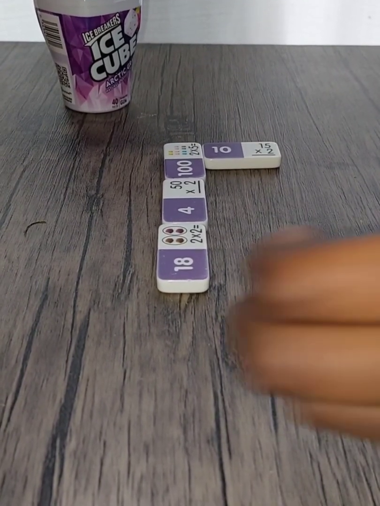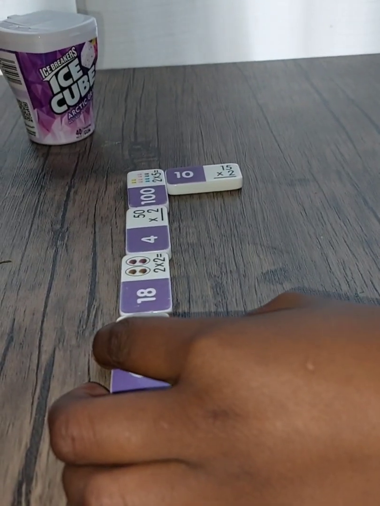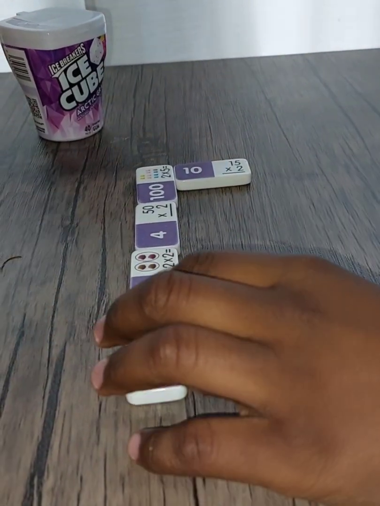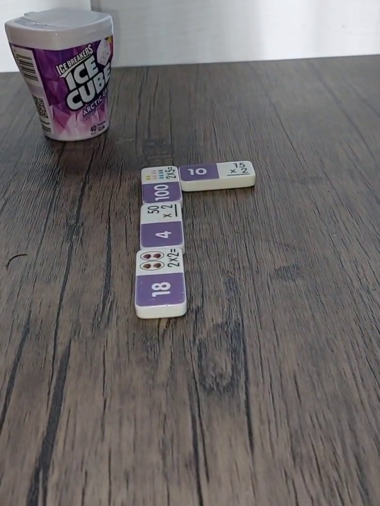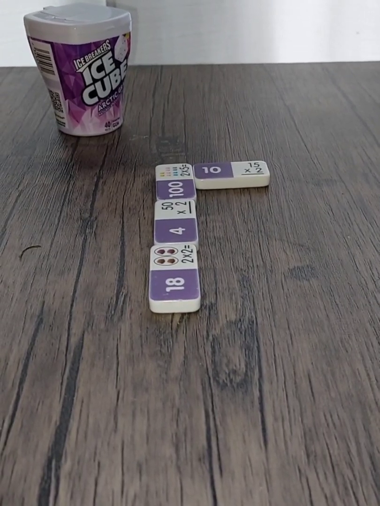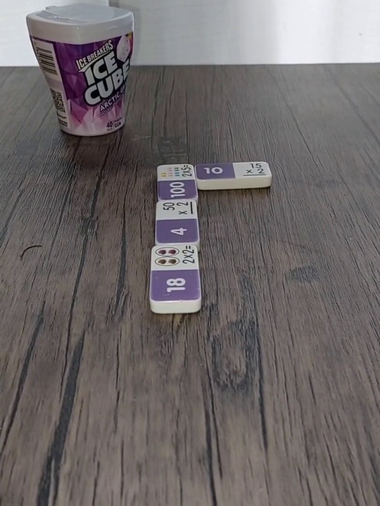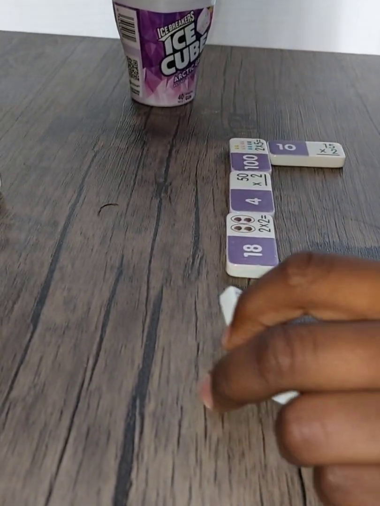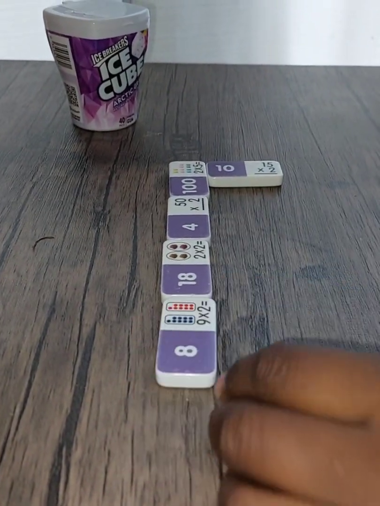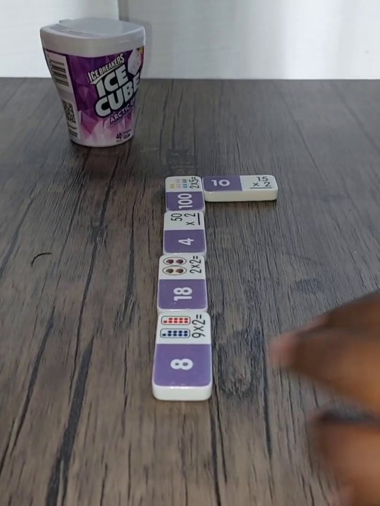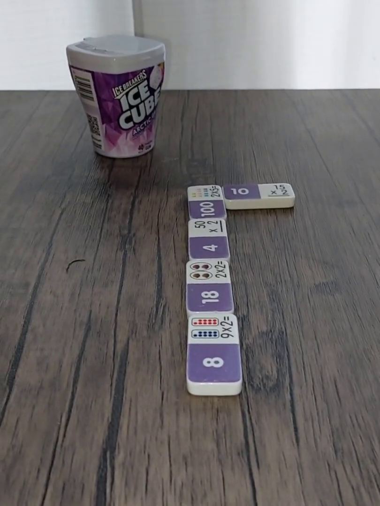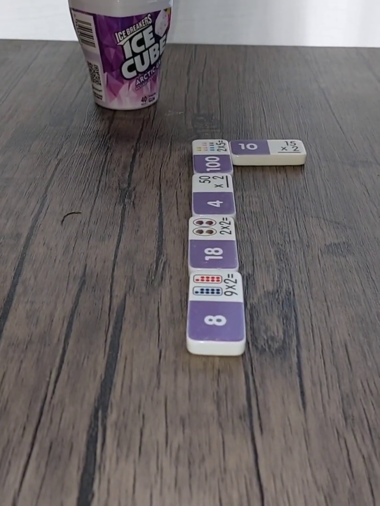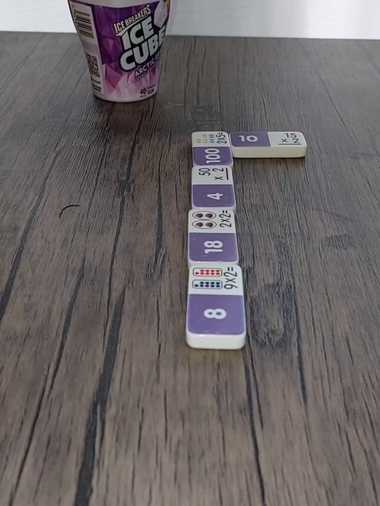Is it this one? What do you have? 4 times 4. No, 4 times 3 does not equal 18. 4 times 5 does not equal 18. What do you have? 9 times 2. 9 plus 9 is 18. 9 times 2 equals 18. Good job. All right, so you need something that equals 8 or something that's 15 times 2.